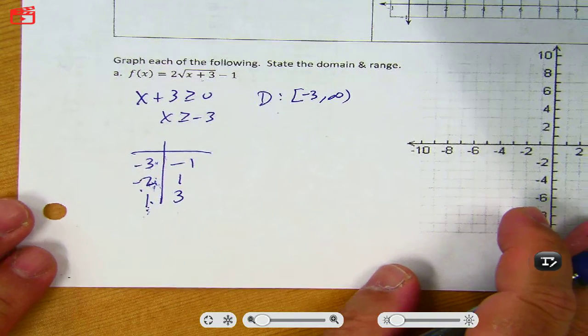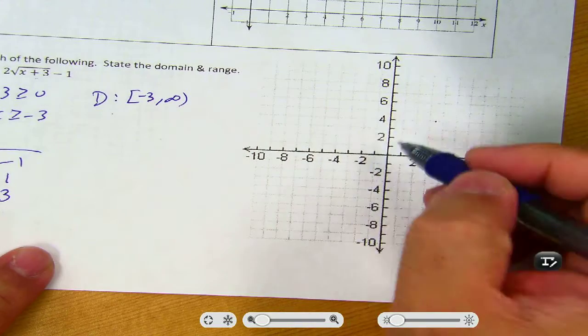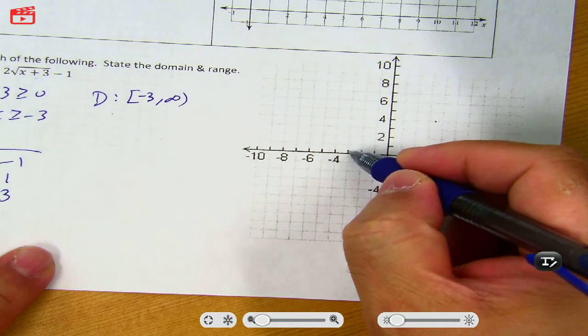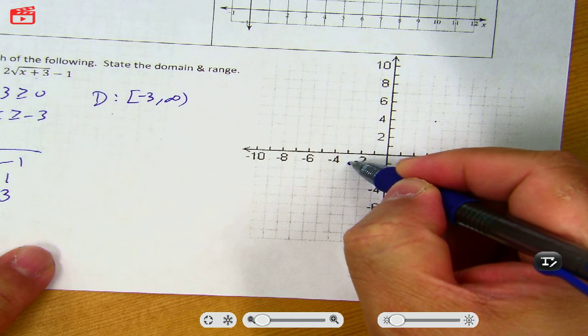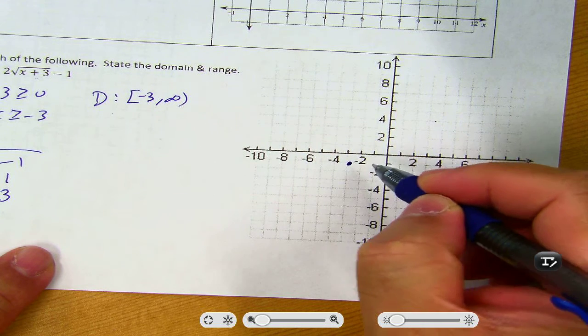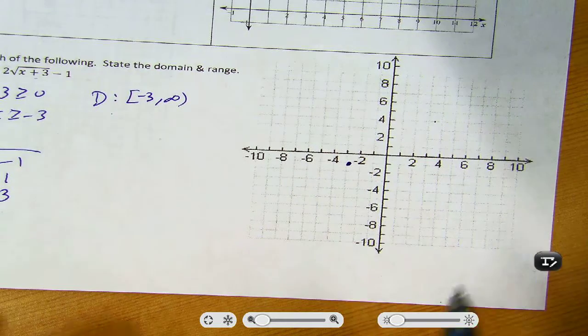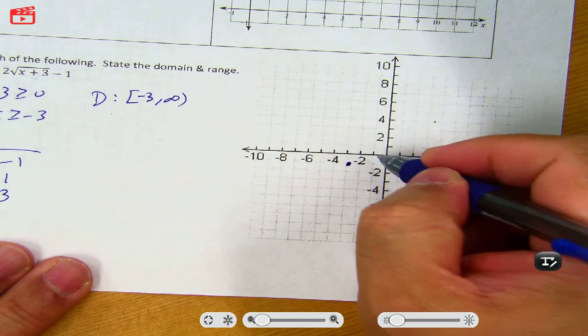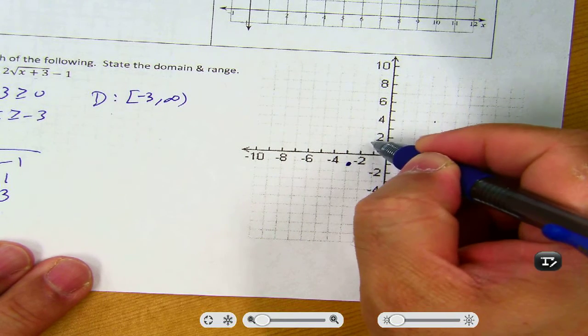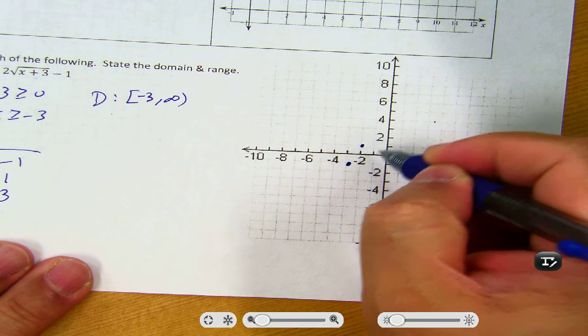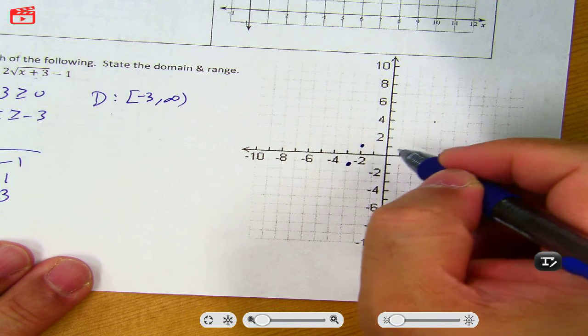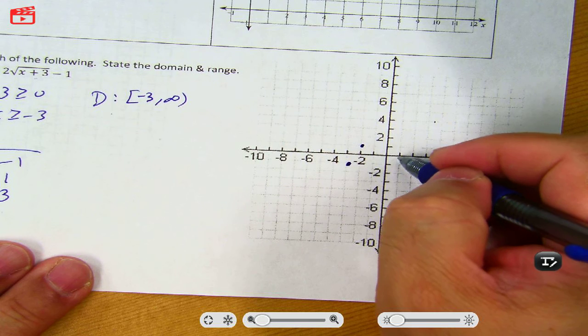Alright, ready? So I'm going to graph this. It's negative 3, negative 1. Make sure you correct me if I screw up the graphing, please. My eyes are crossing up here. Negative 2, positive 1. It's really easy to trick yourself into thinking you're doing the right thing. 1, 3.